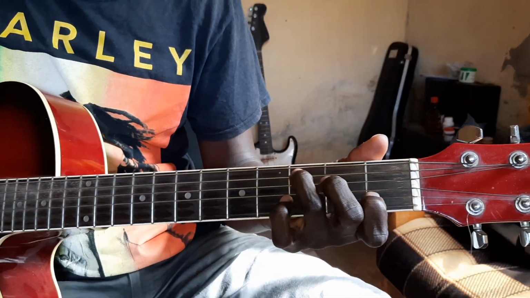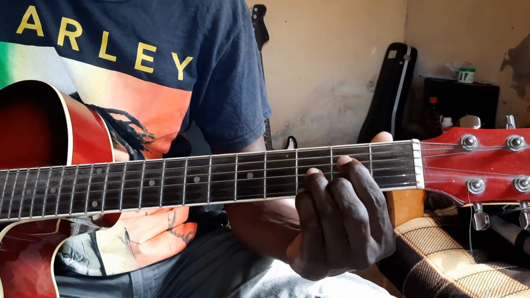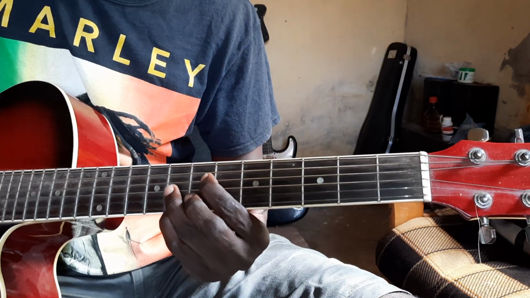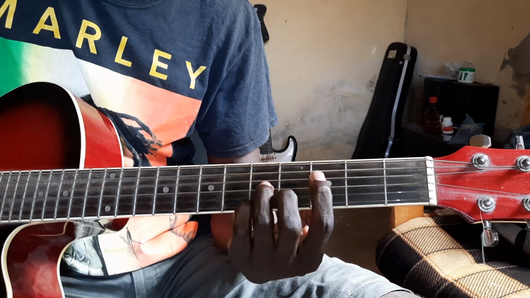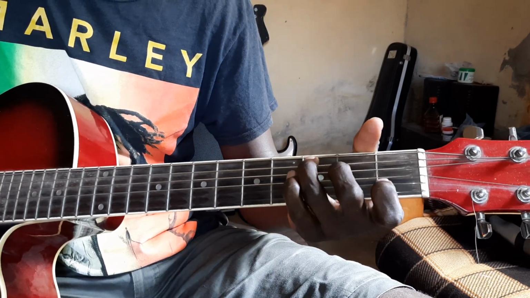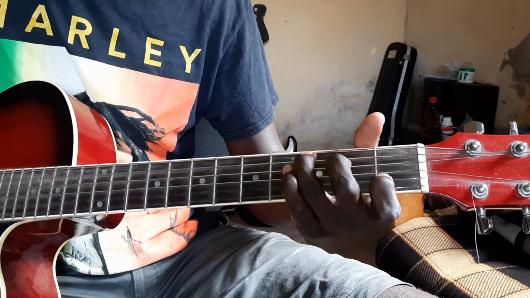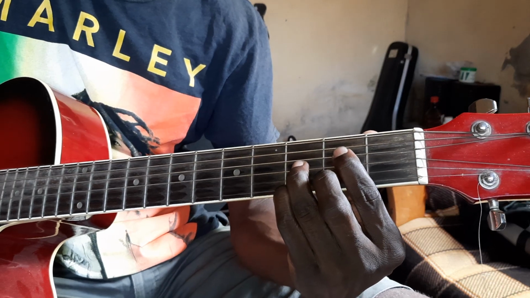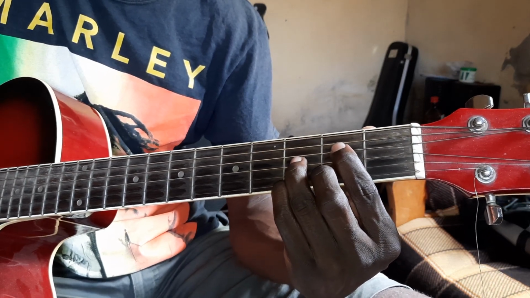So I did play a scale here, a chord. When we play Do, this is G diminished or C sharp diminished.